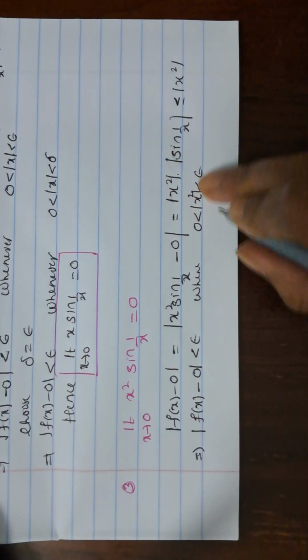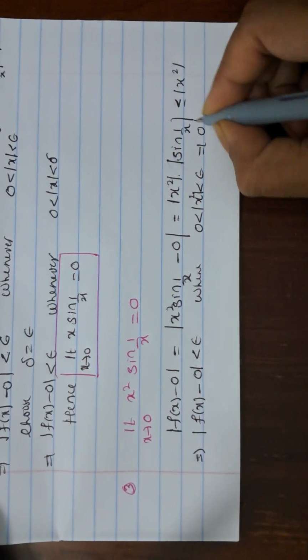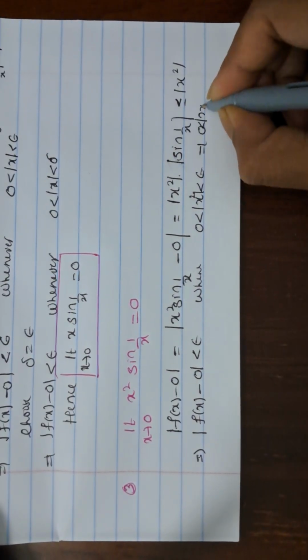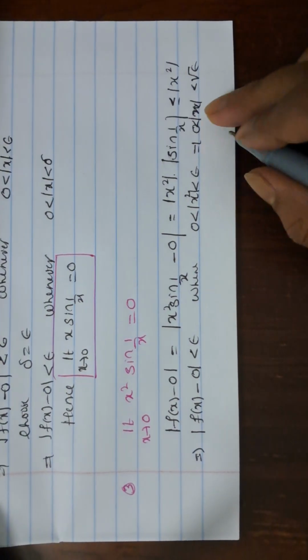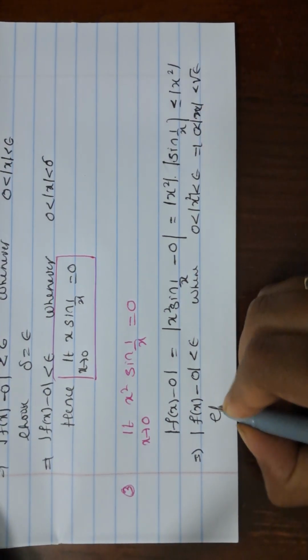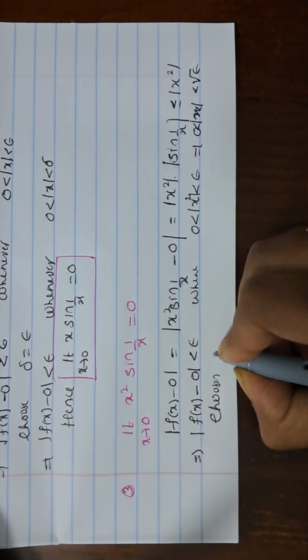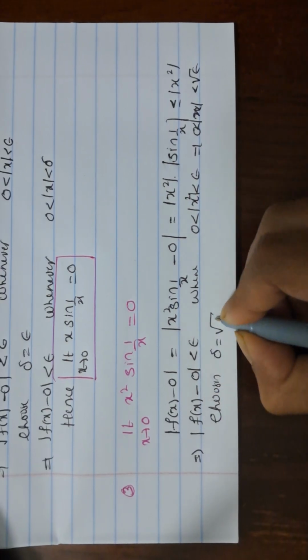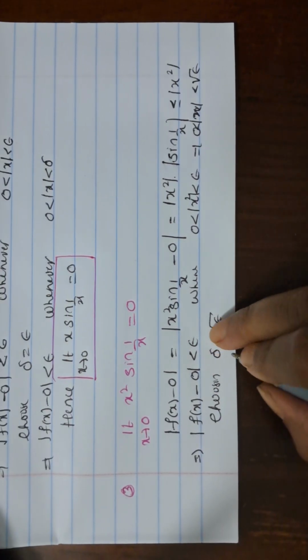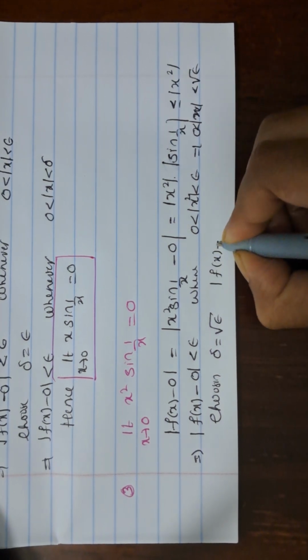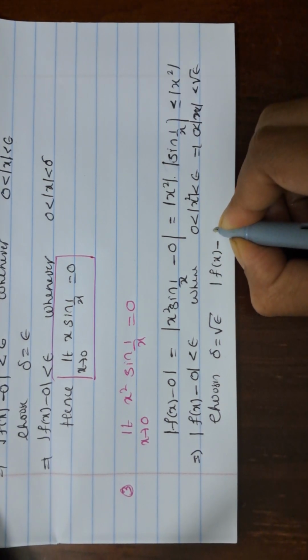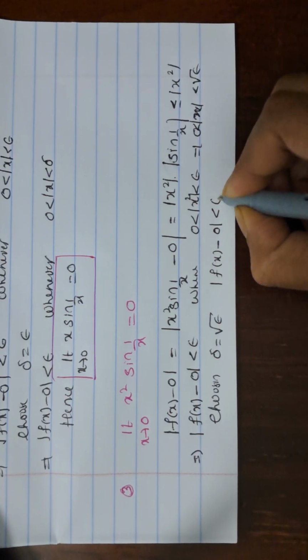whenever 0 is less than modulus of x square, which is less than epsilon. So if I just take a square root, this is nothing but what? 0 is less than modulus of x, which is less than square root of epsilon. So now what I do, we choose delta as square root of epsilon. Okay, we choose our delta as square root of epsilon. Therefore modulus of f of x minus 0 is less than epsilon.